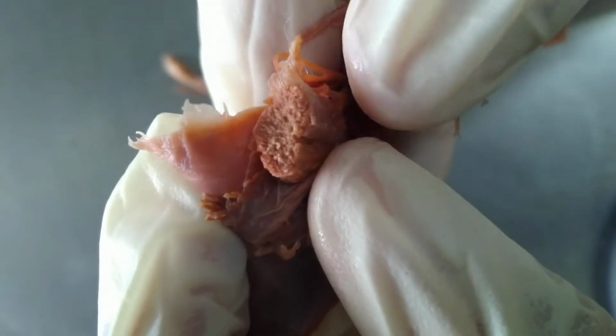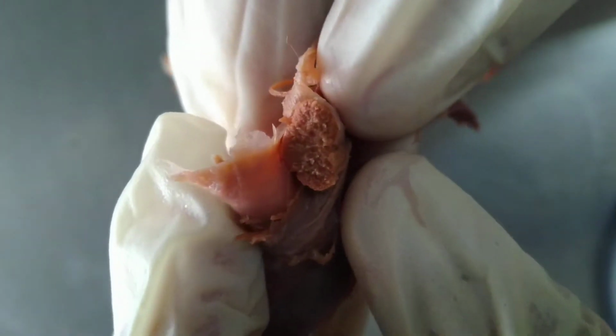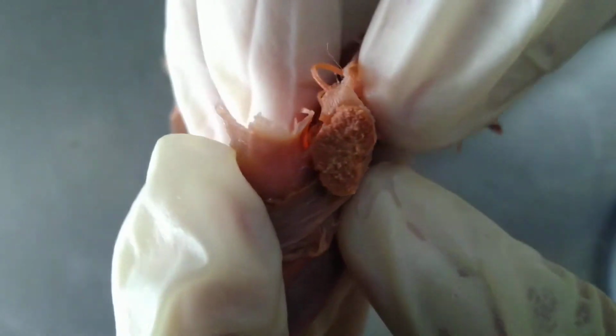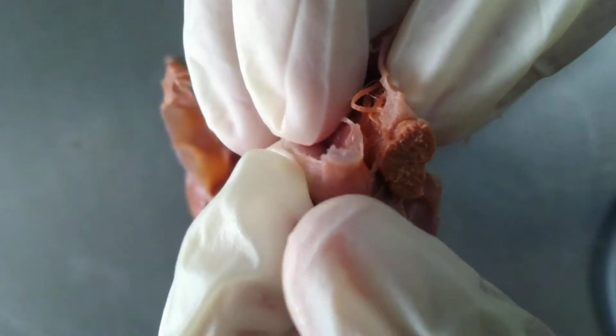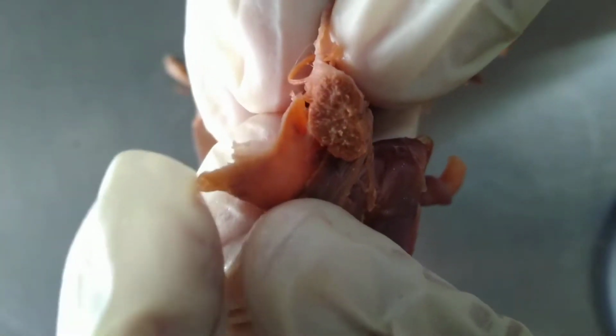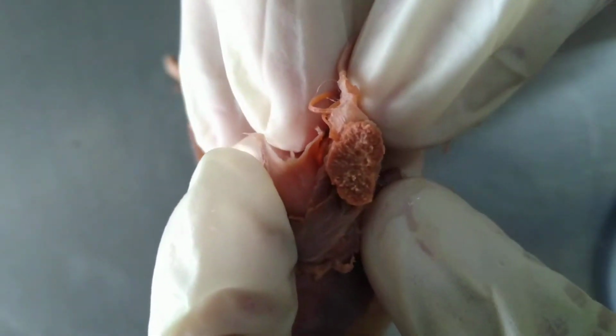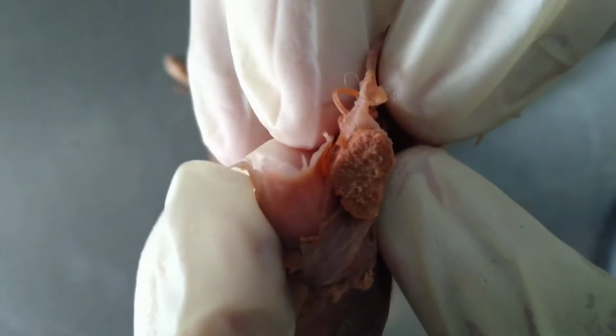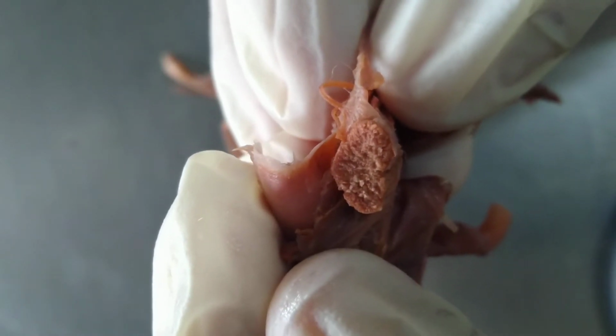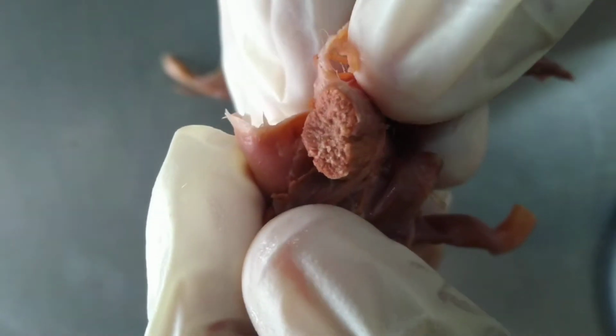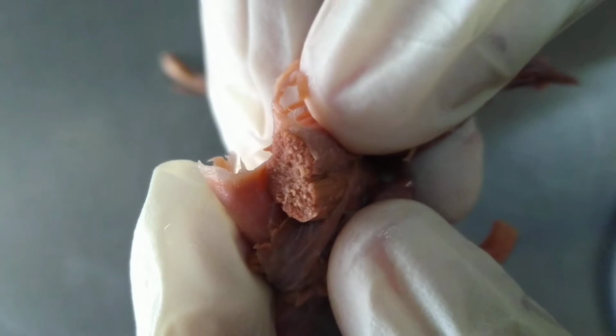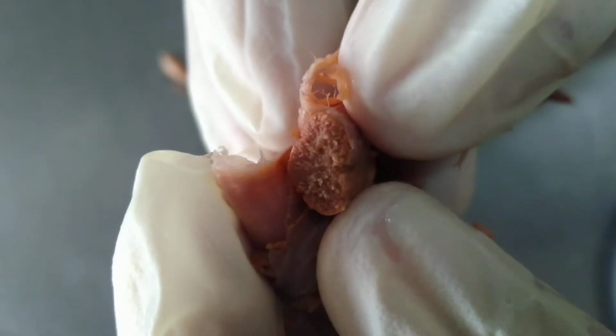Also, there will be a sulcus and a fissure at the midline. Posteriorly, we have the posterior median sulcus, which is narrower than the anterior median fissure right here.